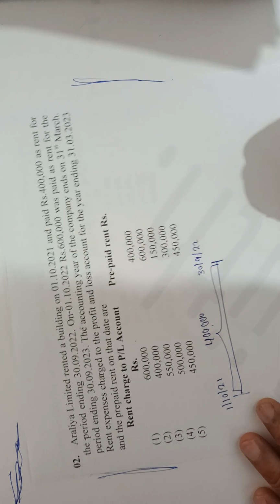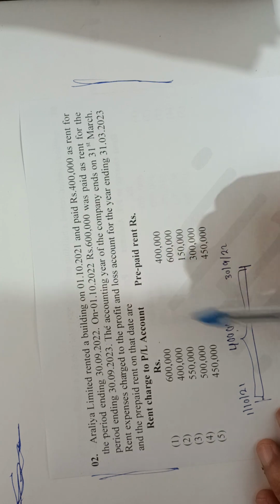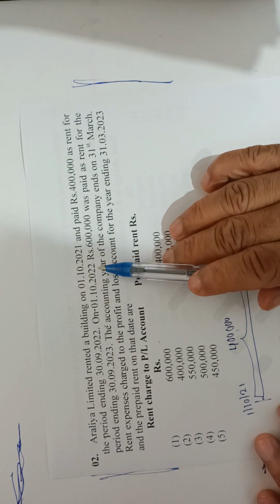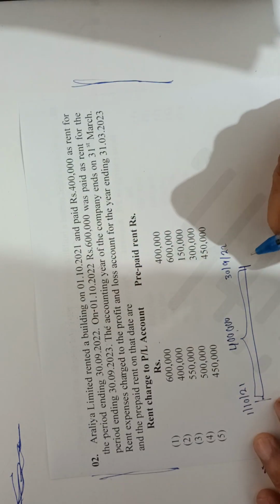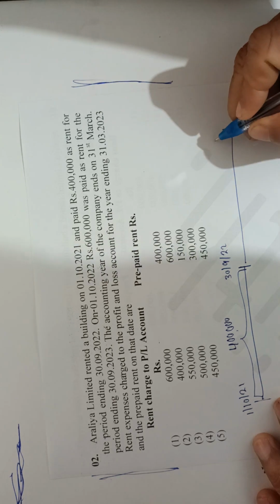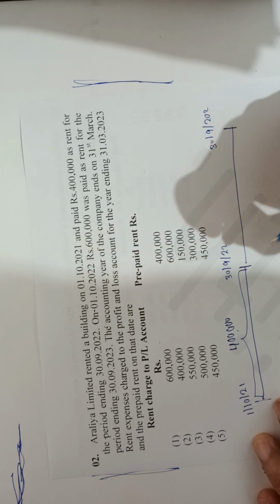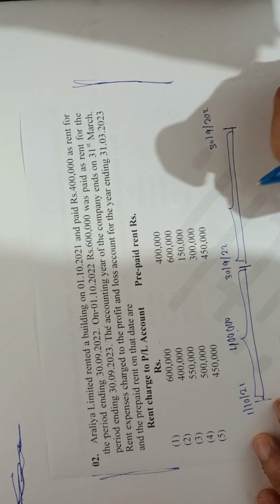Think rent agreements. And second agreement on 1st October 22, paid 600,000, period ending 30th September 2022. Therefore at the end of 30th September 22, for that period, rent expense paid is 600,000.